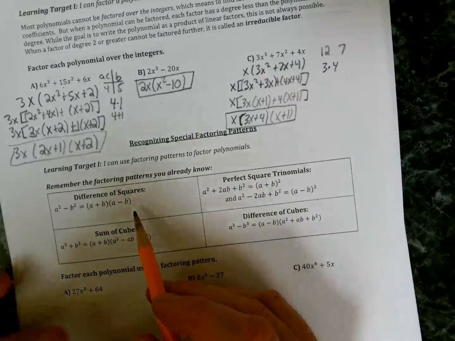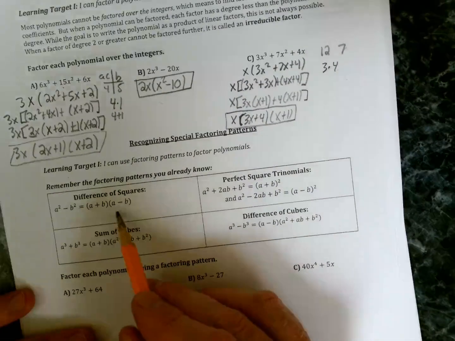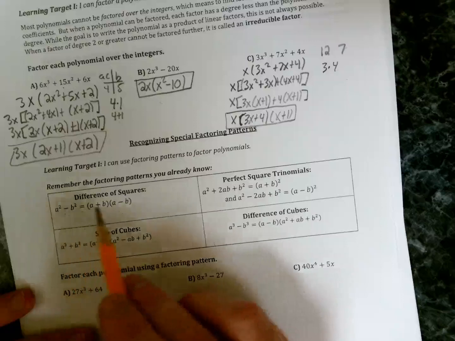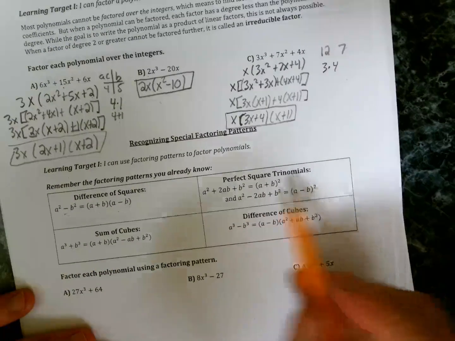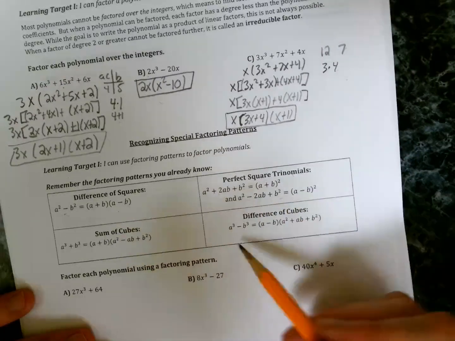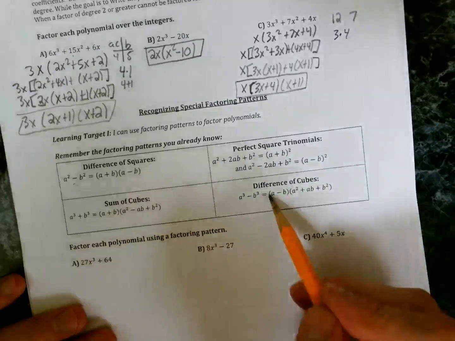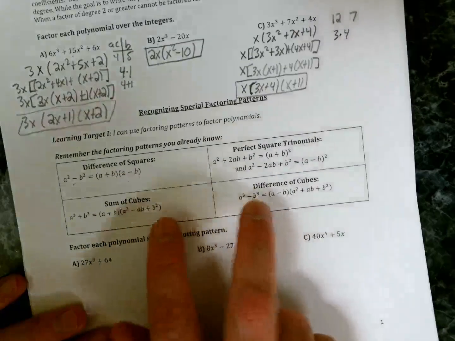The two easy ones, and these are already in the notes that you have: the difference of squares, the only binomial that factors into a sum and difference of two other binomials, and a perfect square trinomial. We've recognized this pattern before. And then we have the sum and difference of cubes. They're our only new note, and you have notes on them.